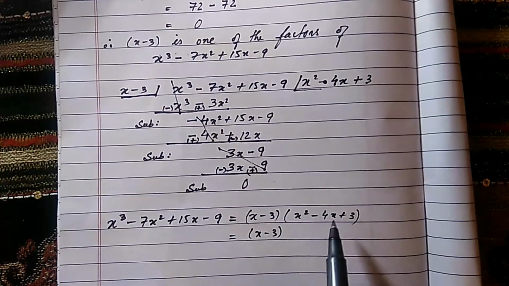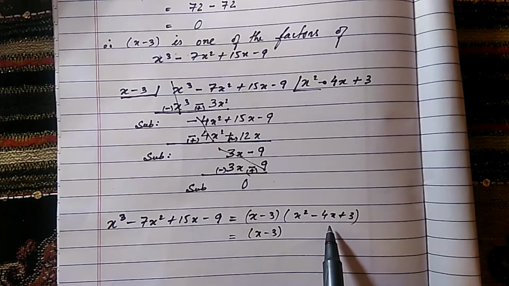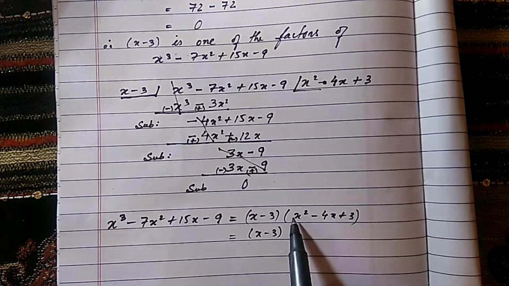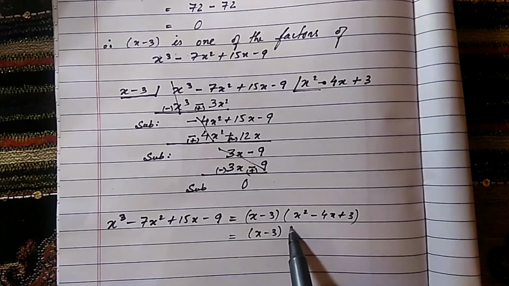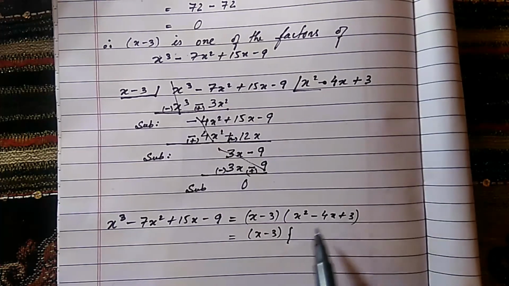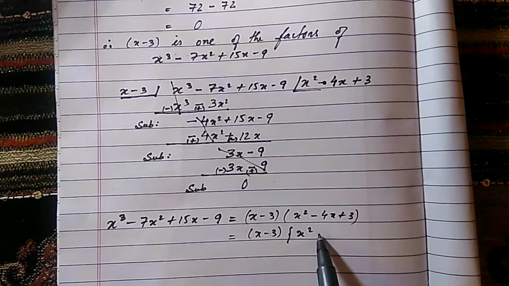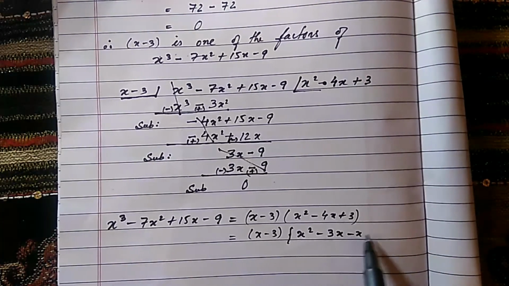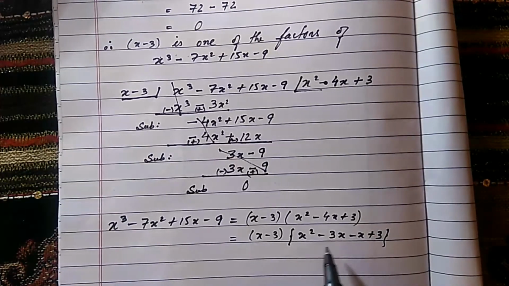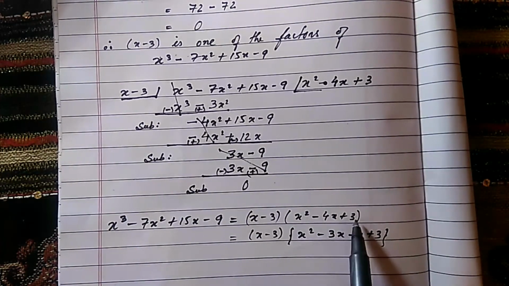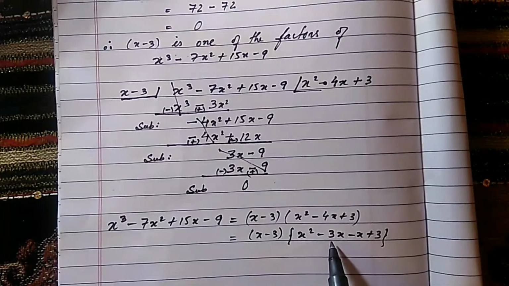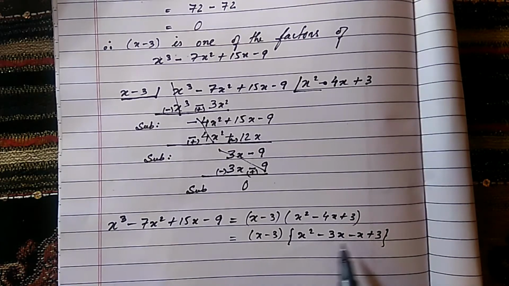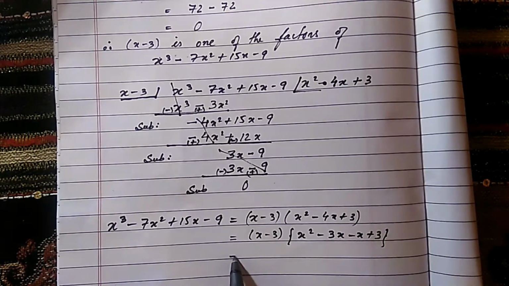Now, we know how to break the middle term. So for that, we multiply 3 with the coefficient of x square, which is 3 into 1 is 3. So now we need to break the middle term so that I get 4x. So can I write this as x square minus 3x minus x plus 3? Because we know 3 into 1 will give us the product 3, and 3 and 1 with same sign added will give us 4x.